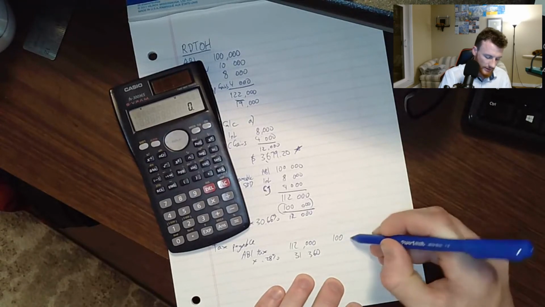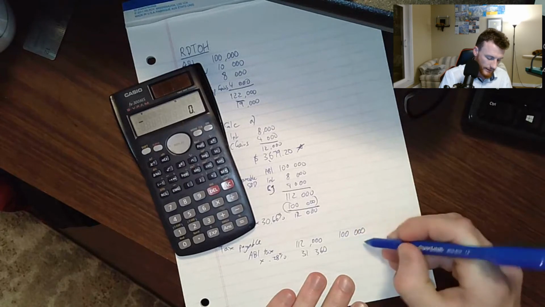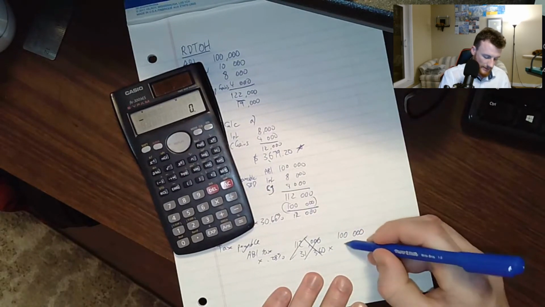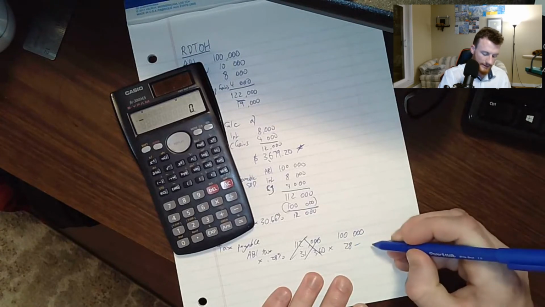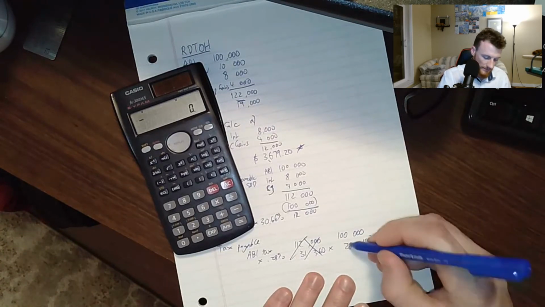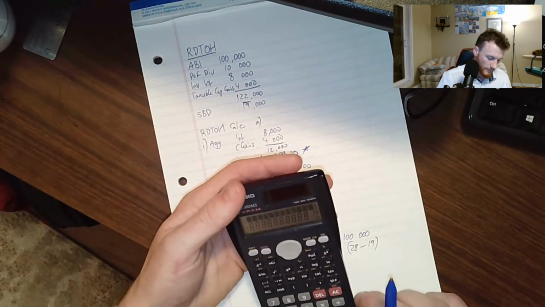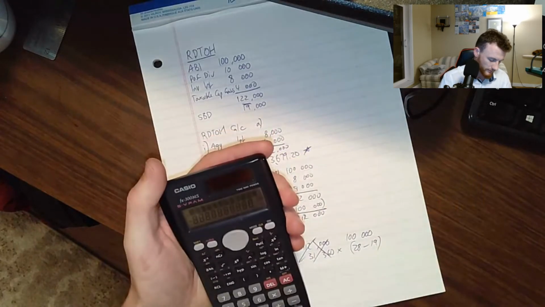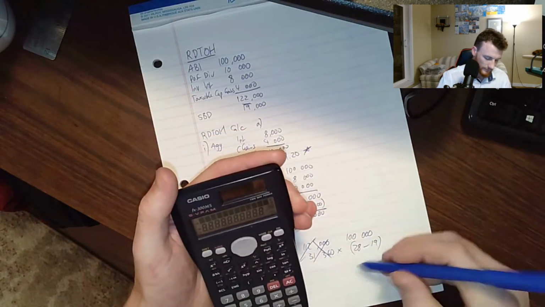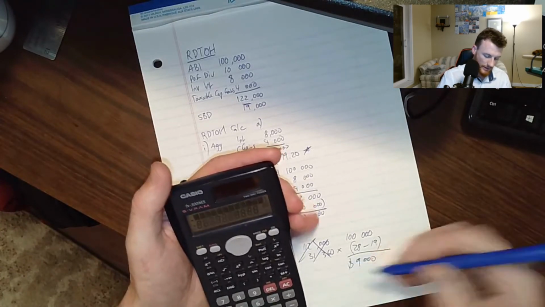So I've got $100,000 here, which is going to be taxed at 28%. So we'll get rid of this calculation now. Tax it at 28% minus our small business deduction of 19%. So 9%. So that gives us our $9,000 on our ABI.